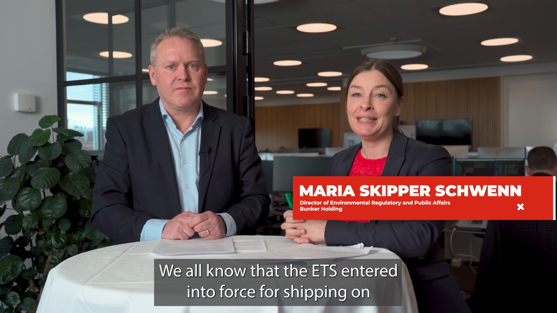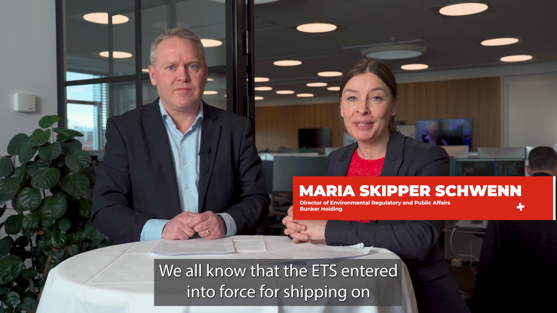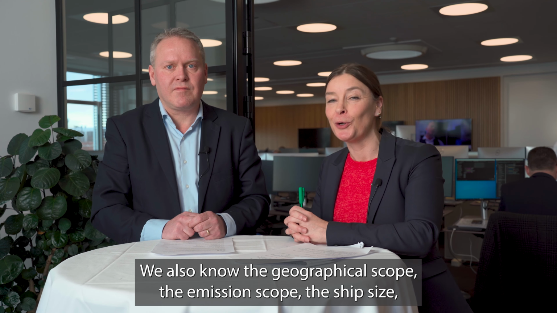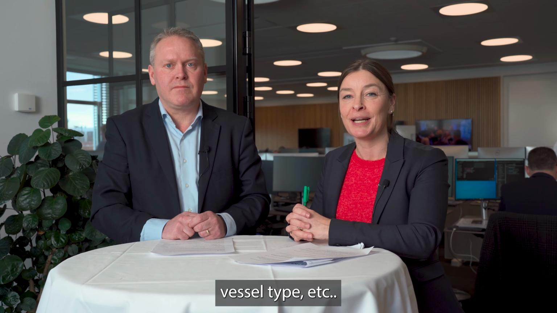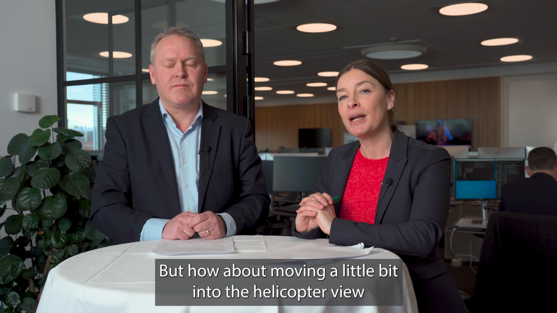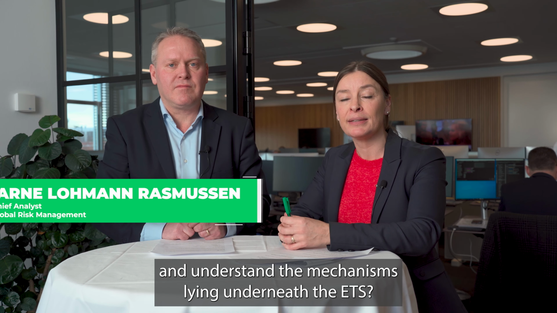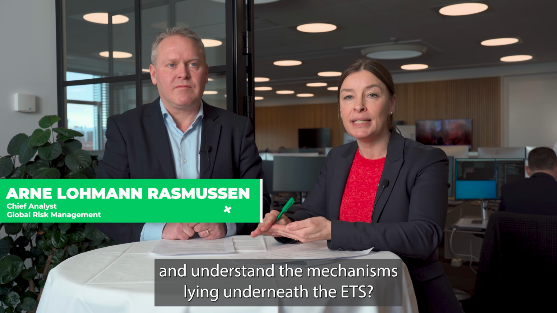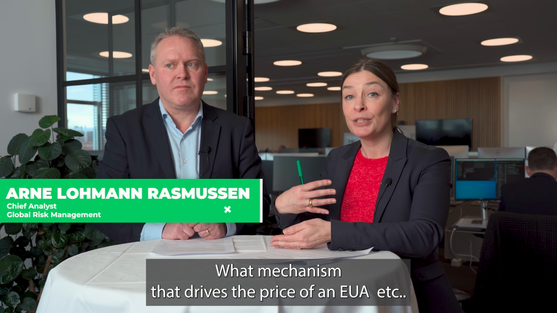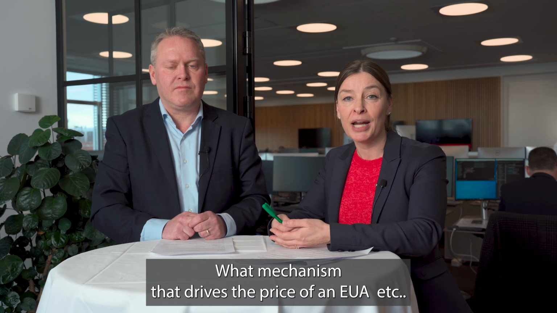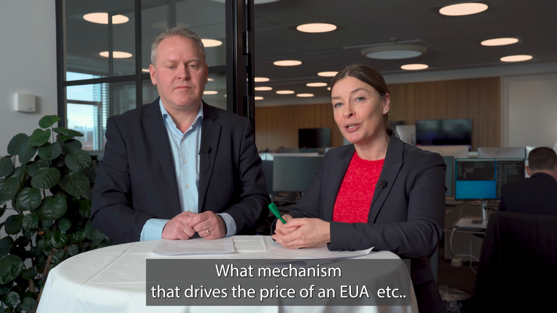We all know that the ETS entered into force for shipping on the 1st of January this year. We also know the geographical scope, the emission scope, the ship size, vessel type, etc. But how about moving a little bit into the helicopter view and understanding the mechanisms lying underneath the ETS? What mechanism drives the price of an EUA, etc.?